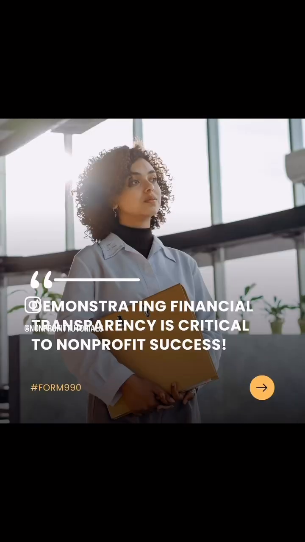Demonstrating financial transparency is critical to nonprofit success. And the way you demonstrate financial transparency is by submitting the appropriate Form 990 information returns each and every year.